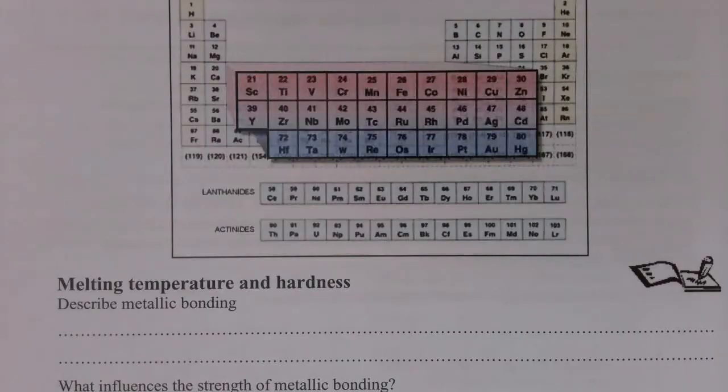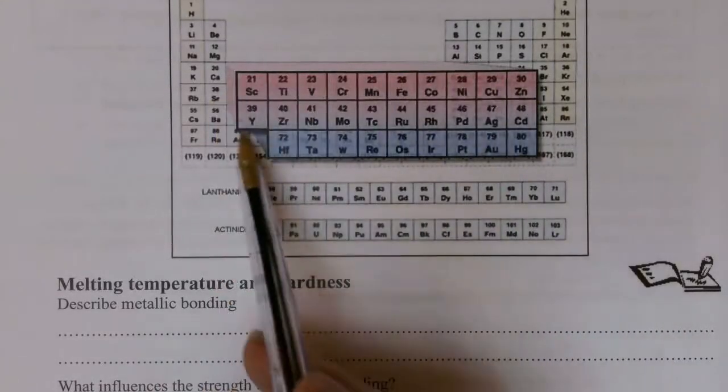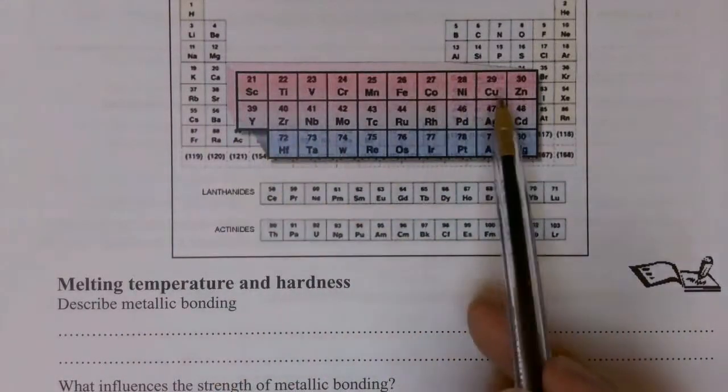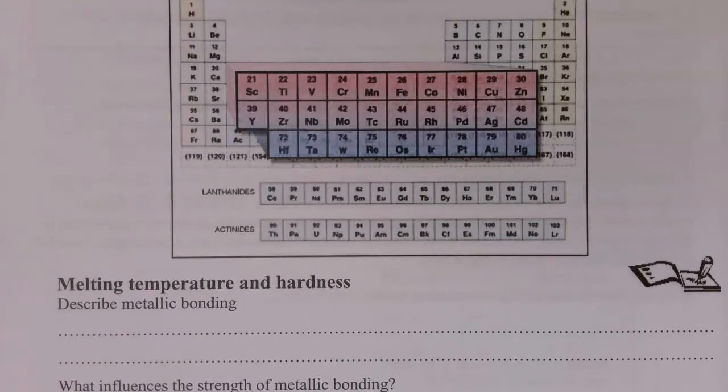So the D block is this block in the middle of the periodic table, and they are all metals. So from scandium to zinc, they are what we call D block metals. So we need first of all to remind ourselves of what we mean by metallic bonding. Metallic bonding, if you remember, is the electrostatic attraction between the cations and the sea of delocalized electrons.